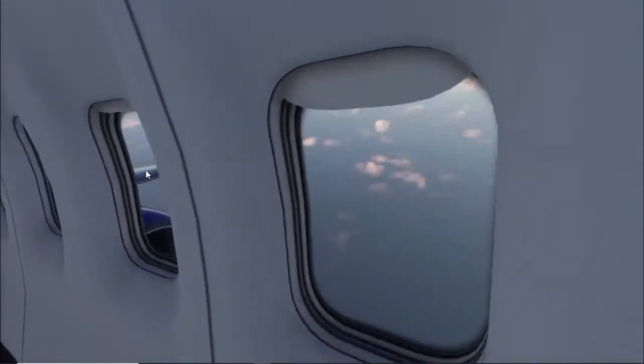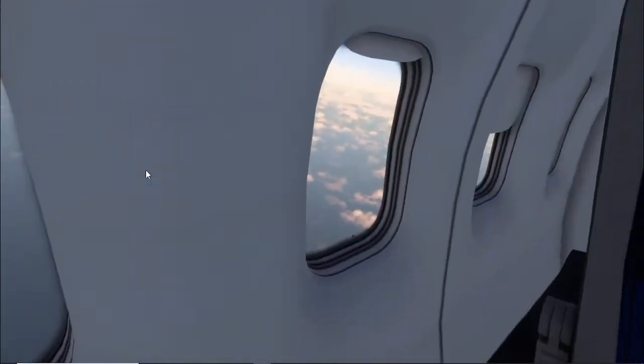I do think it's pretty cool how you can move around almost the whole airplane on some of these airplanes.